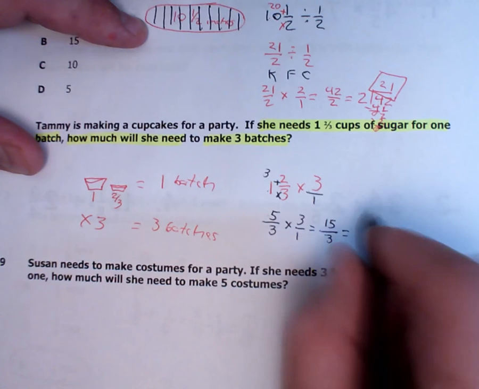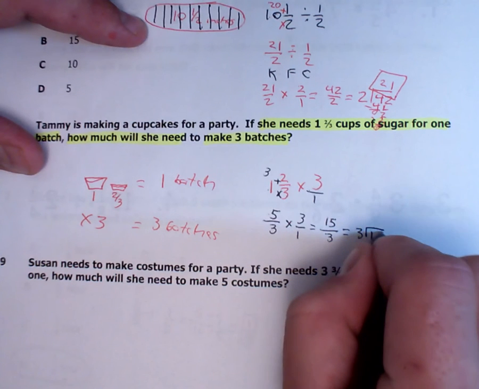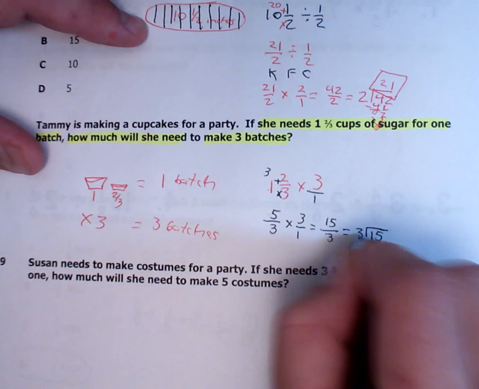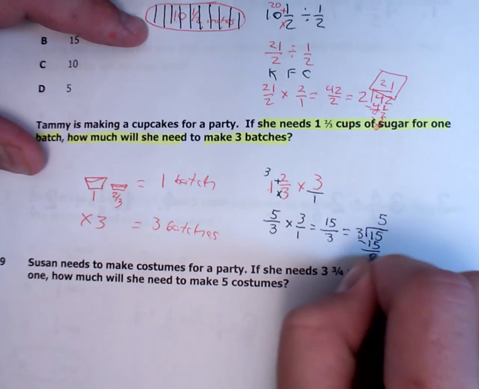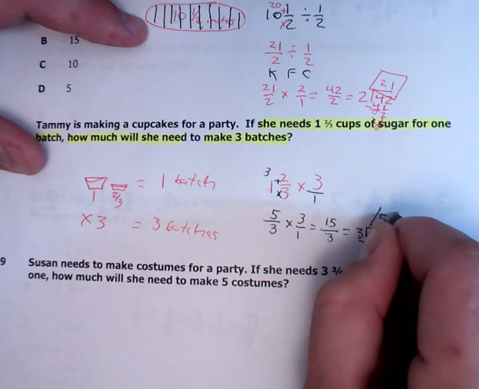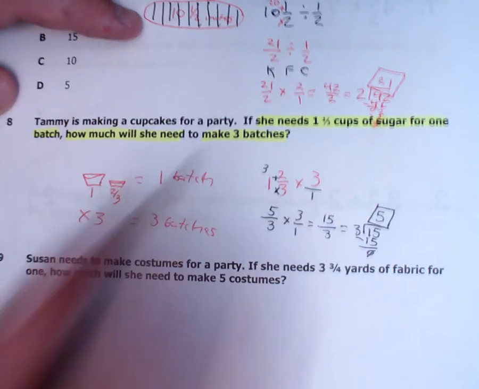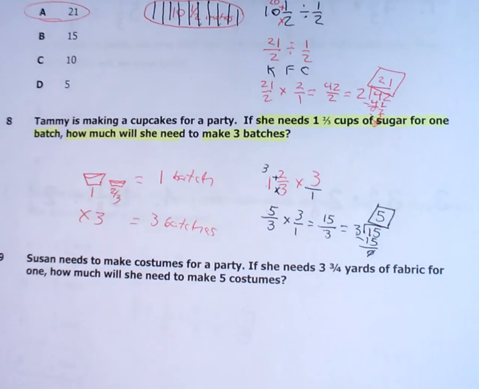3 goes into 15. Improper fraction, long division. 3 into 15, 5 times. 5 times 3 is 15. Subtract, you get nothing. So 5. And there we go. How much will she need to make 3 batches? 5. 1 2/3 plus 1 2/3 plus 1 2/3, or 1 2/3 times 3, both of those equal 5. So you will need 5 cups of sugar to make 3 batches of cupcakes.